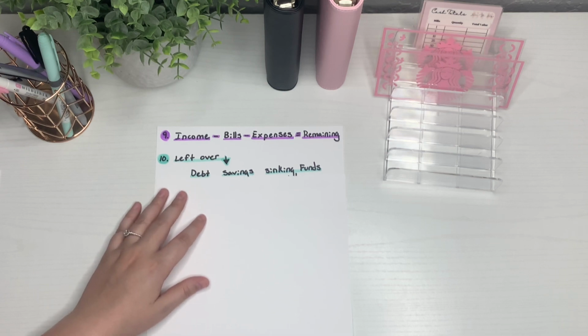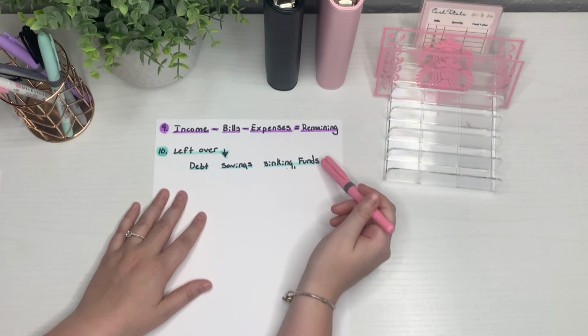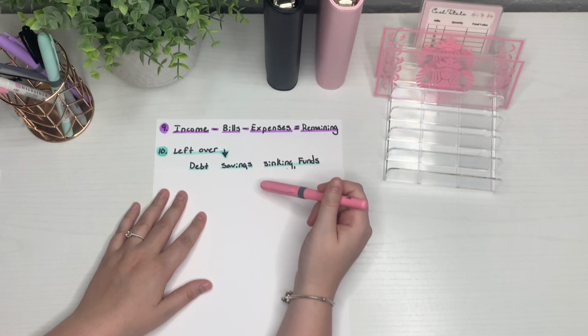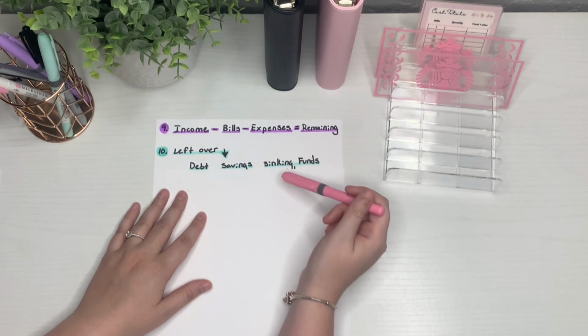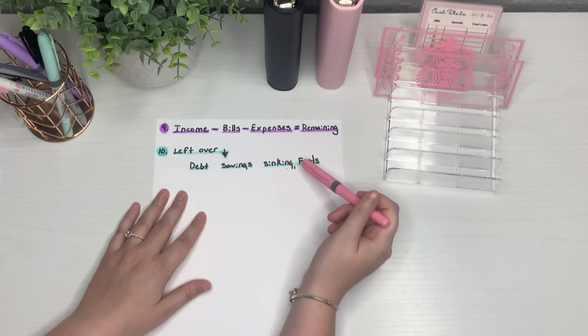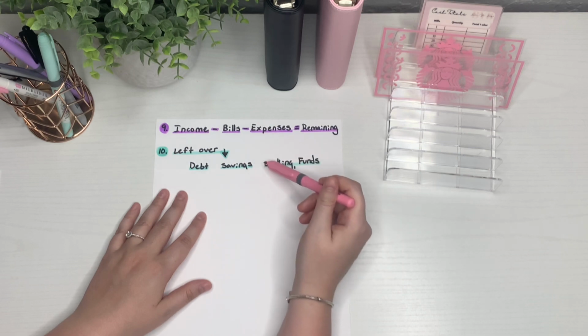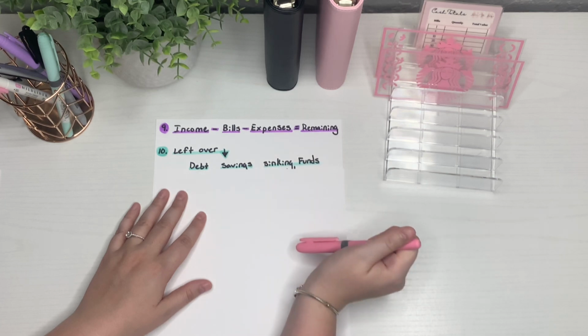Your debt, your savings, sinking funds. Now, if you're asking what sinking funds are, they are categories that you are expecting to spend on: car maintenance, something in your car, tires, a new car, birthdays, Christmas, vacation, things that are going to come up in your life that you don't have the money to spend in every single paycheck. That is what a sinking fund is.